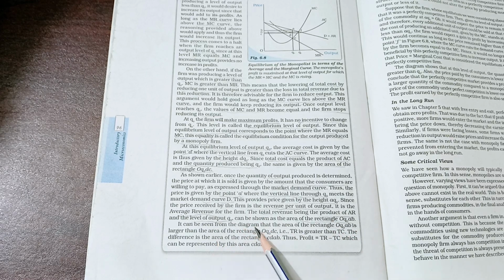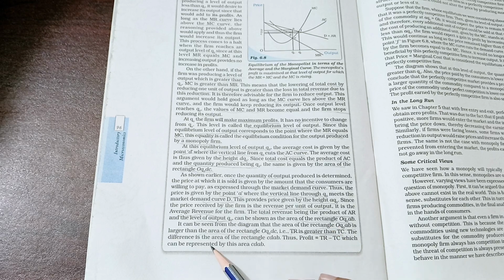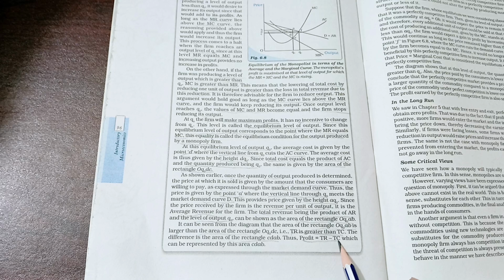It can be seen from the diagram that the area of the rectangle OQ0AB is larger than the area of the rectangle OQ0DC. That means TR is greater than TC. The difference is the area of the rectangle CDAB. Thus, profit equals TR minus TC, which can be represented by this area CDAB.